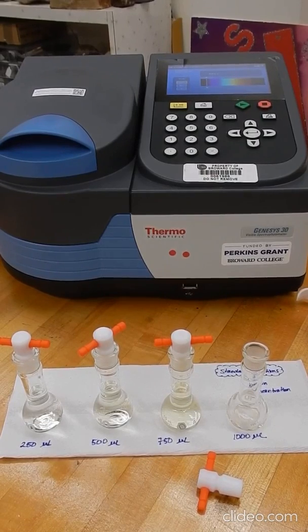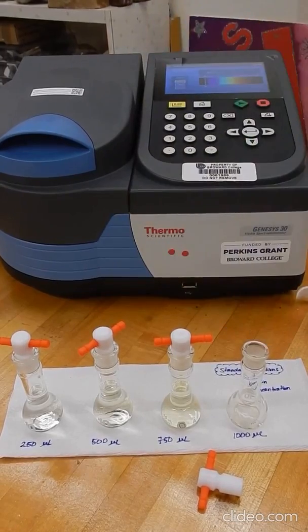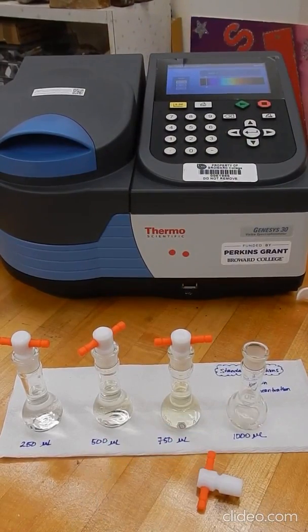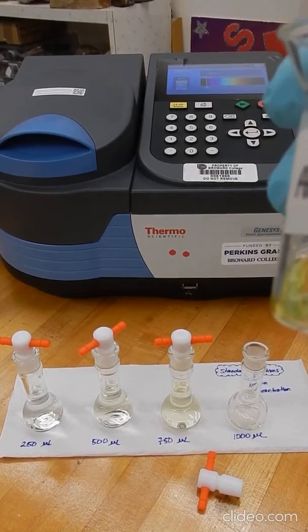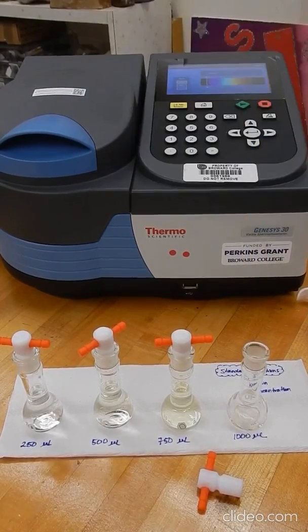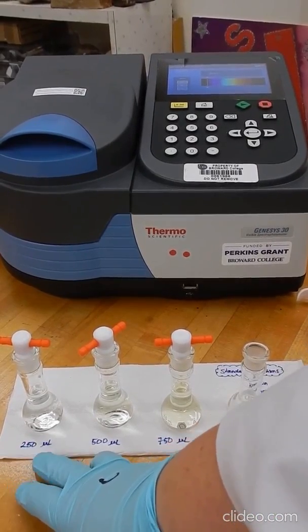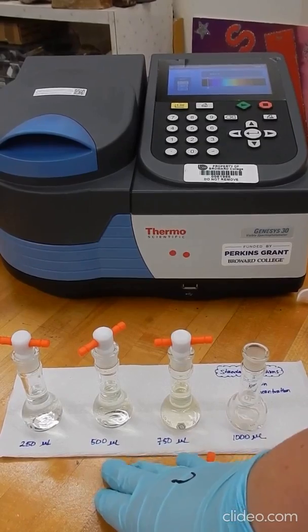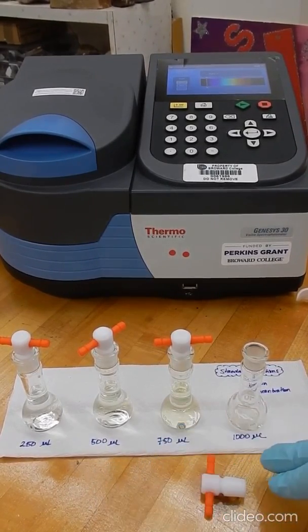So we're preparing our standards using potassium chromate. Potassium chromate is this yellow solution that I'm showing you here. And we're preparing just 4 standards. We're using specific volumes from this solution here to prepare our standards. The first one we're preparing using 250 microliters, the second one 500 microliters, the third one 750 microliters, and then the last one 1000 microliters.